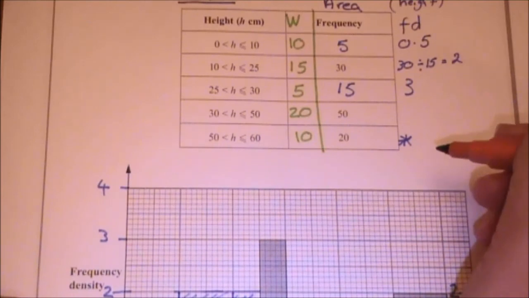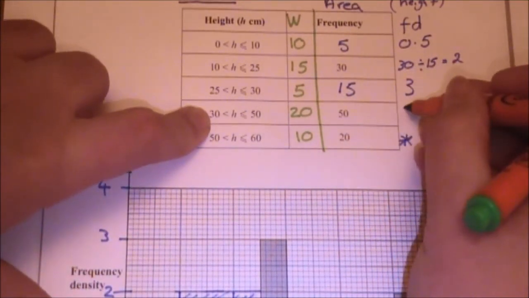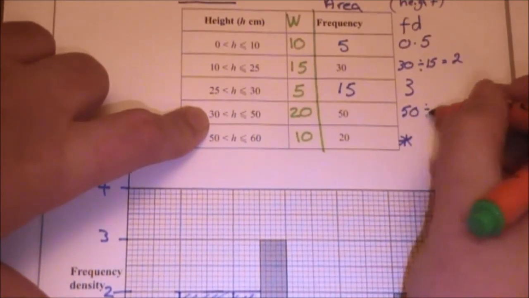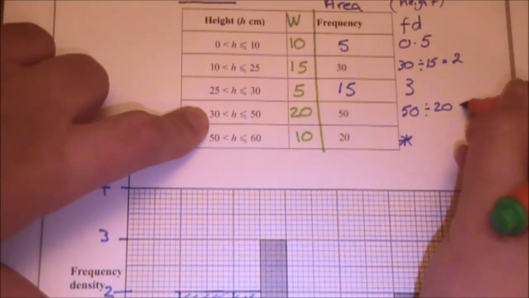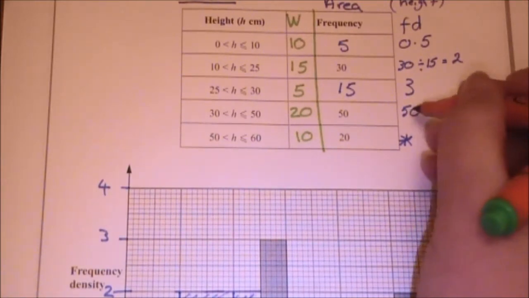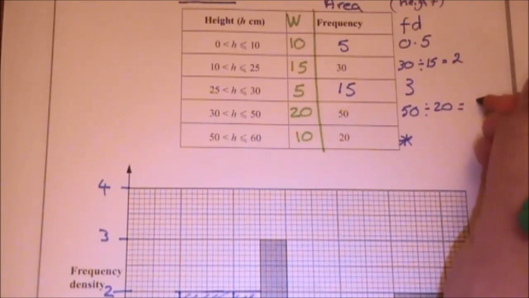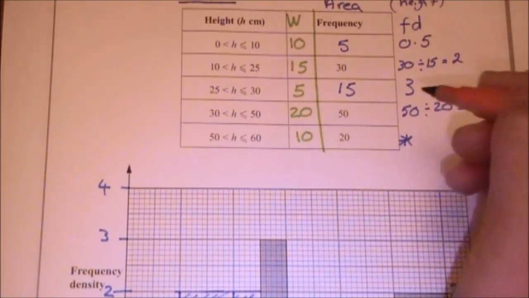Now I've got to draw my next bar in. It's got a width of 20 and an area of 50. So I need to do 50 divided by 20. If it was 50 divided by 2, it would be 25, but because we're dividing it by 20, it's going to end up being 2.5.